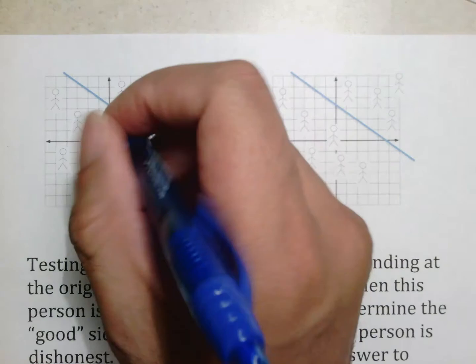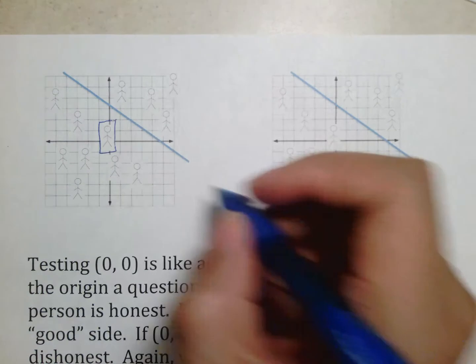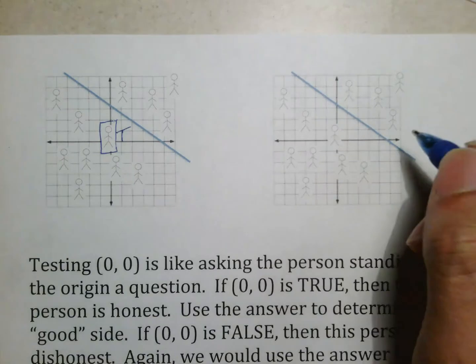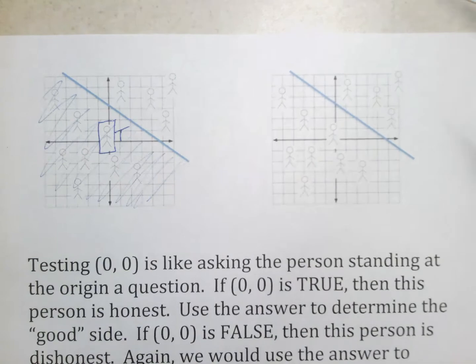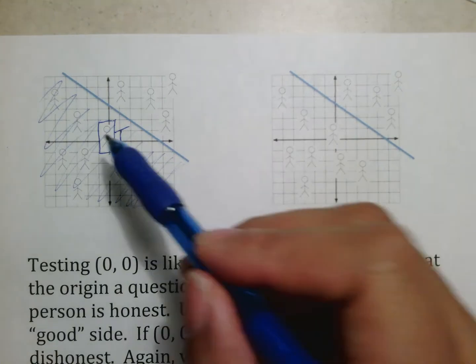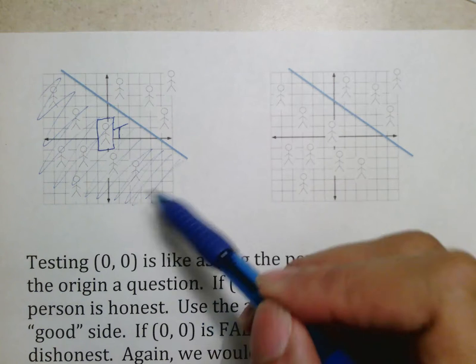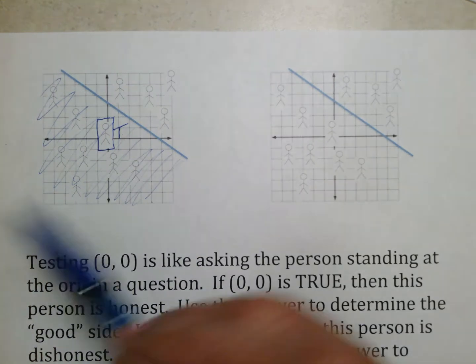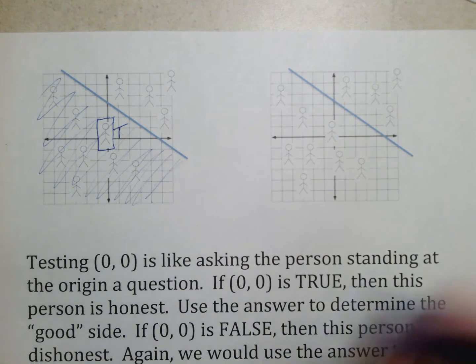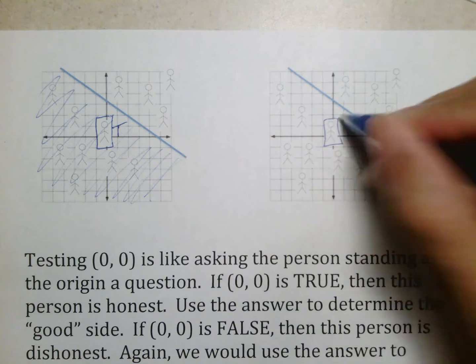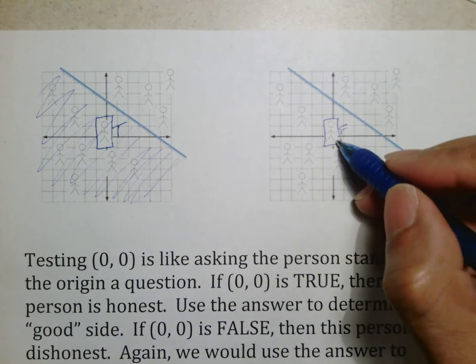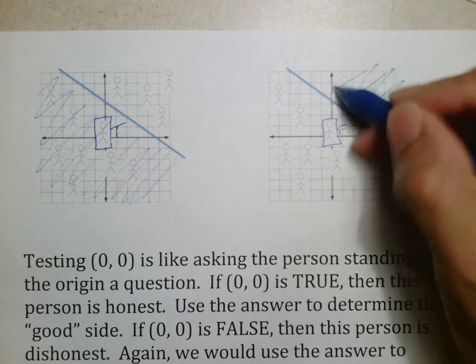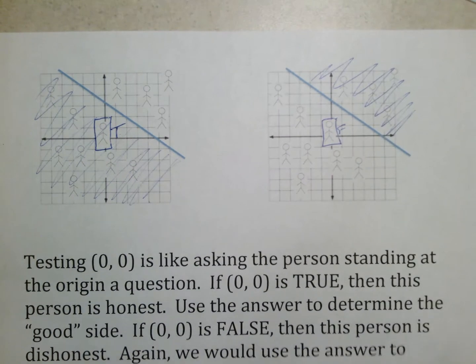So again, let's just imagine we ask 0, 0 a question, and they tell us a true answer. If they tell us a true answer, it means that we want to stay on that side, and that's how we're going to shade. Again, if the person we ask tells us the truth, or is a true person or an honest person, we're going to stay over there because we are looking for the honest side. If we ask this person, 0, 0, a question, and they tell us a lie or they're false, that means that this is not the side, so we're going to jump over the line and we're going to go over here. That is the act of testing 0, 0.